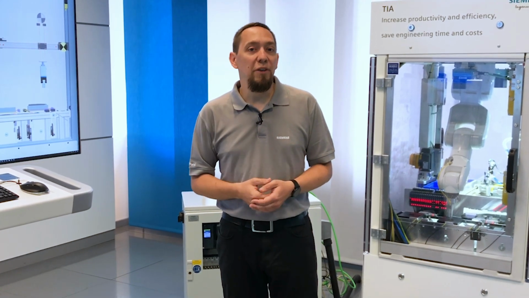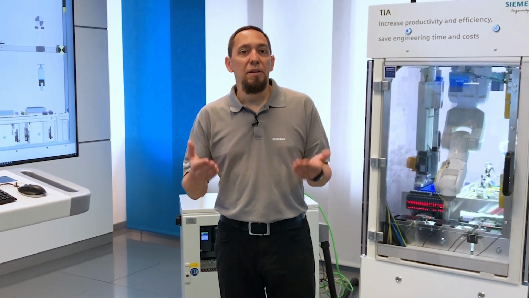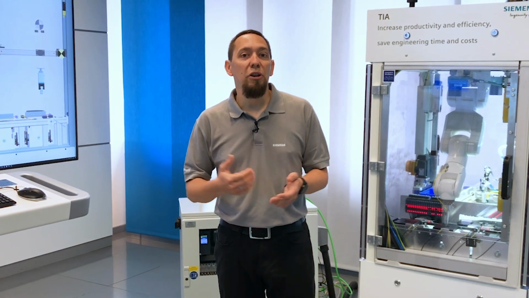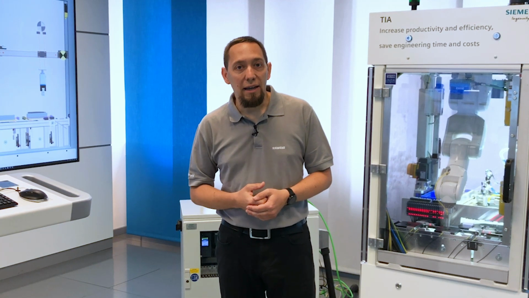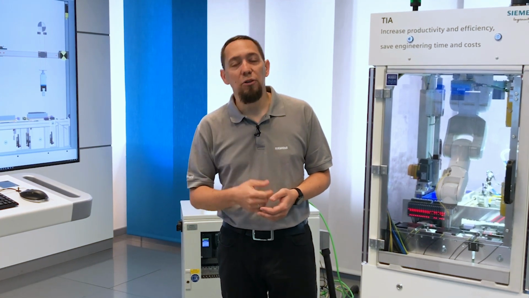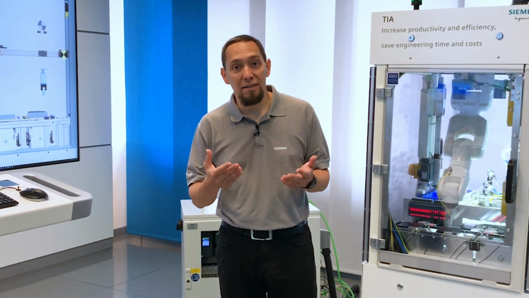When you're finished with your project, the multi-user functionality and the new commissioning modes allow you to bring it quickly and effectively to your plant. We will show you the two functionalities now.